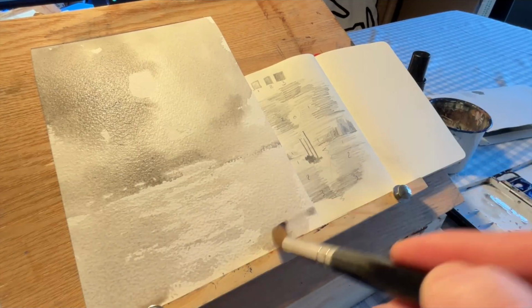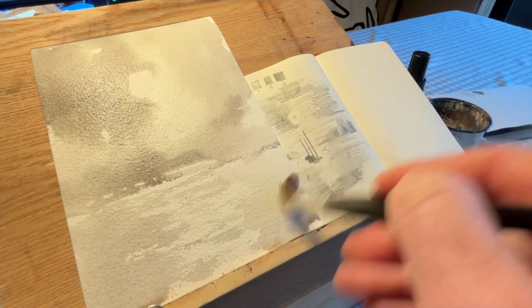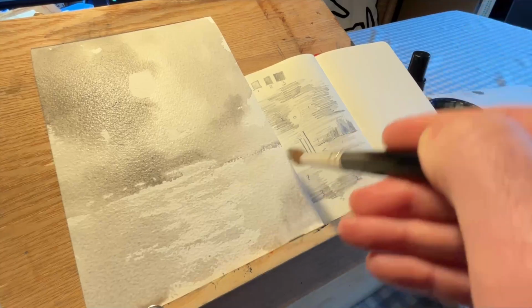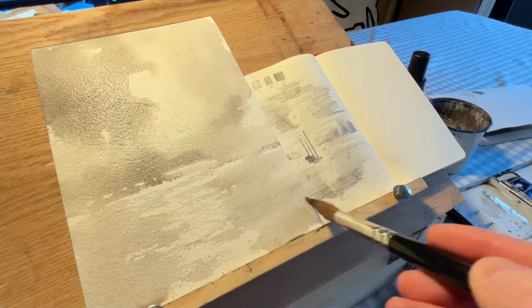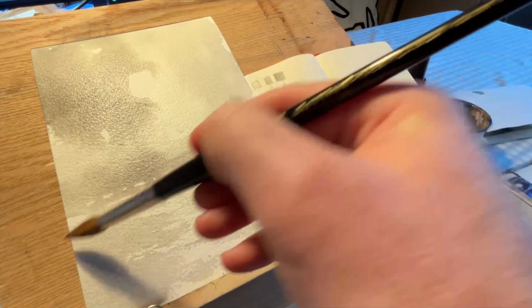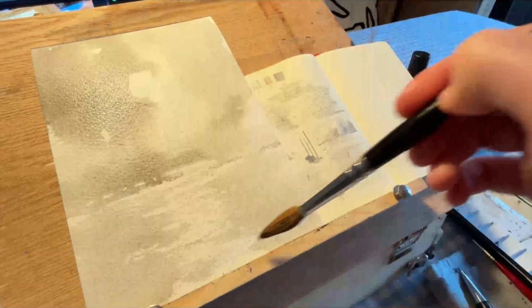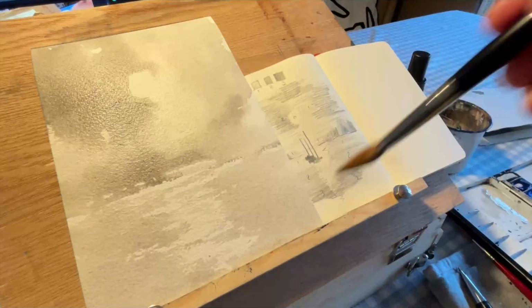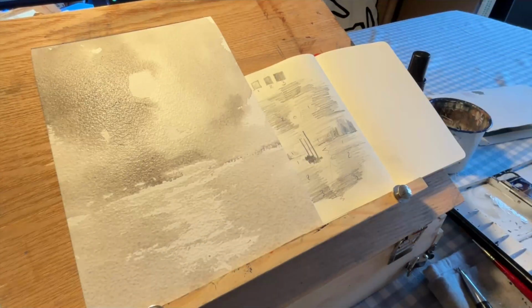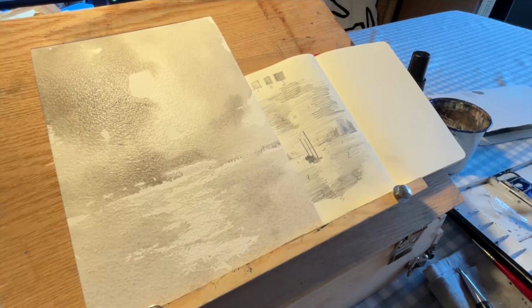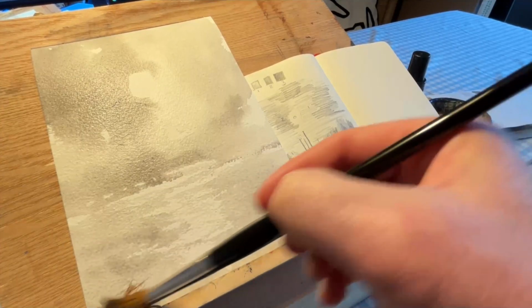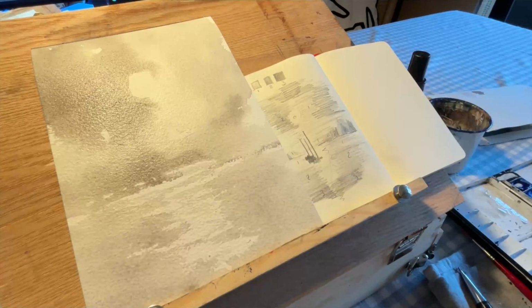So I'm just adding this pigment carefully, considering where, and I'm adding it in layers. So starting from furthest layer or furthest distance, working my way in. I'm trying to do it evenly on both sides.